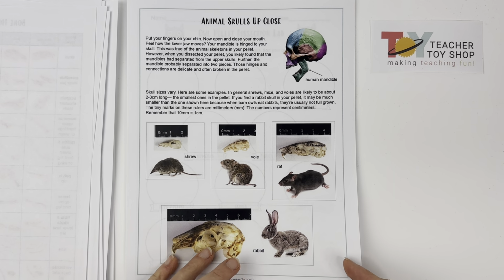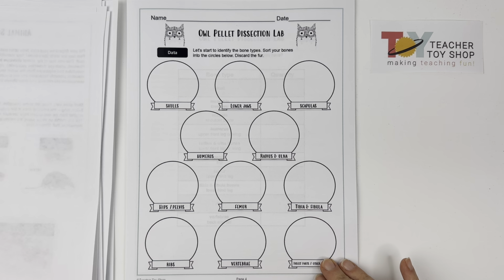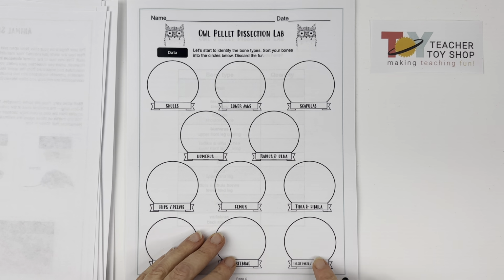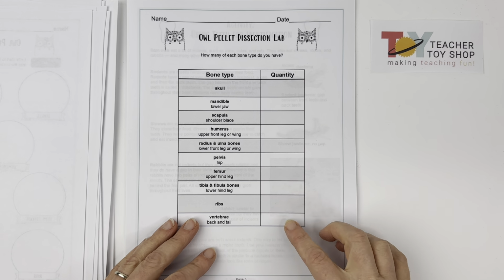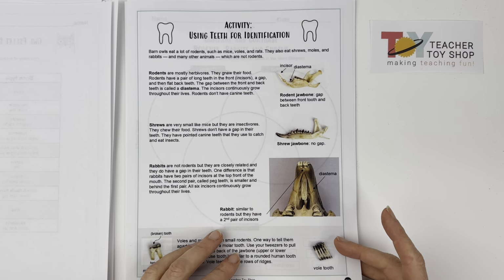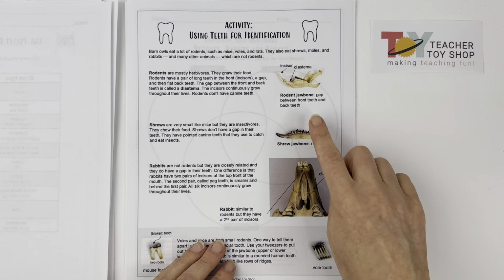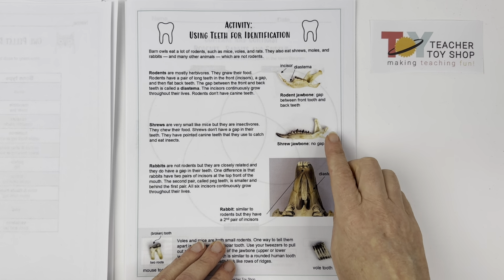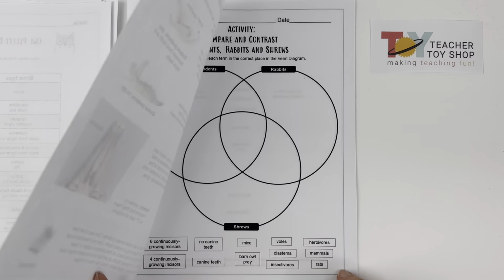This is an information sheet about the skulls, their sizes, and more explanation about what they'll find in the pellet. This is the sorting sheet where students sort the different types of bones that they find. Then the students find the quantities of the bones. They'll use that for a later activity. Then, in order to figure out what they have, there's an activity on understanding what rodent jaw bones look like versus other animals, rabbits, and even pulling out the teeth to figure out whether or not they have a vole or a mouse or a rat.